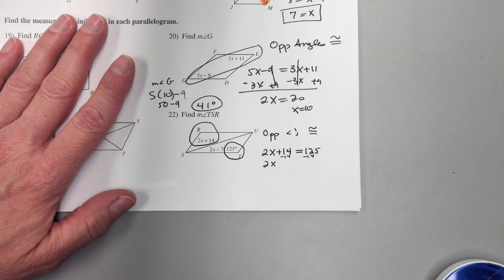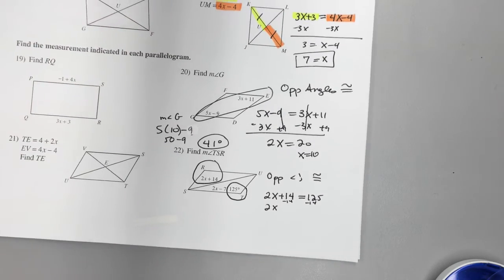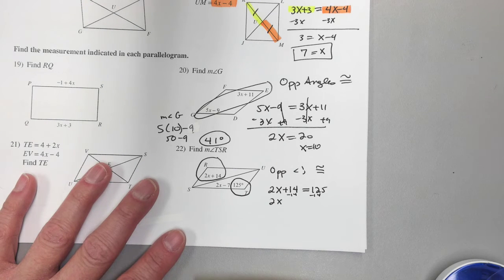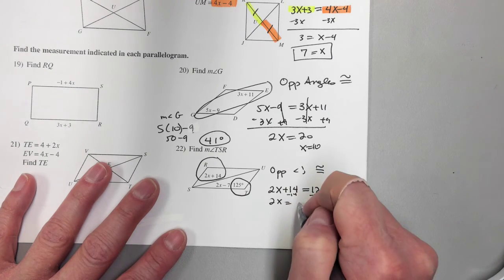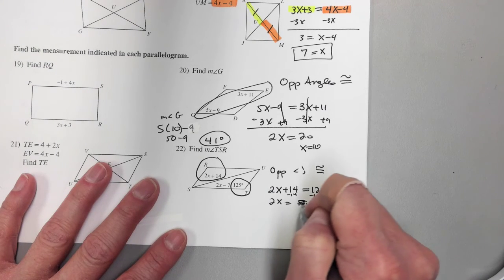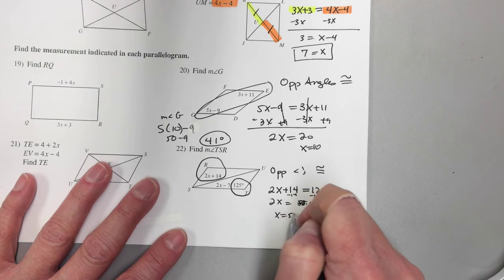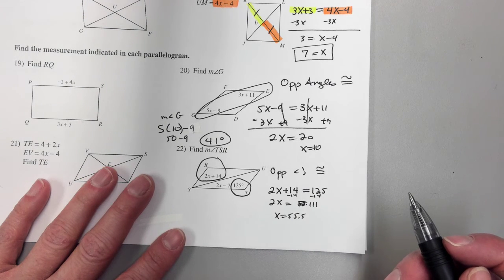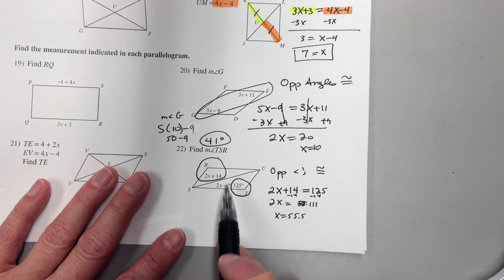I feel like we're going to get a decimal here. Do I need to pause? Sorry guys, I am rushing. So we'll get 2x equals 111, x equals 55.5, which makes sense.